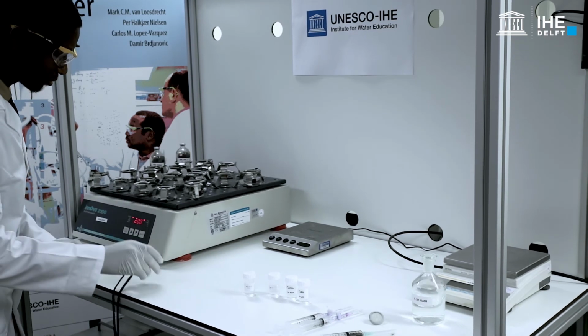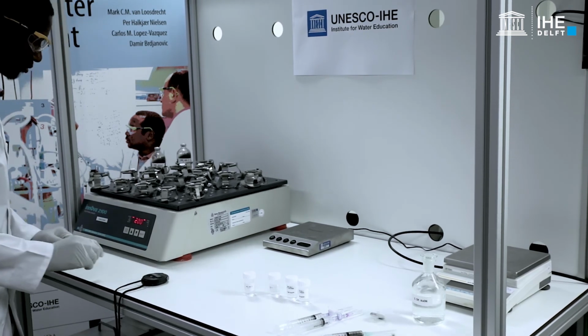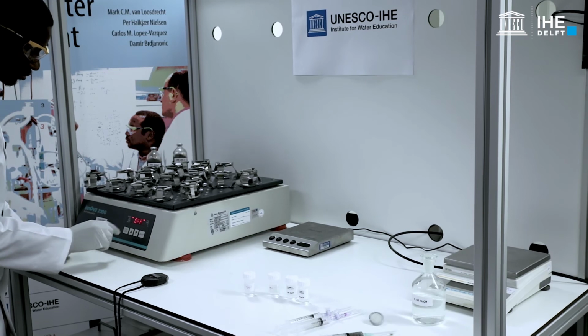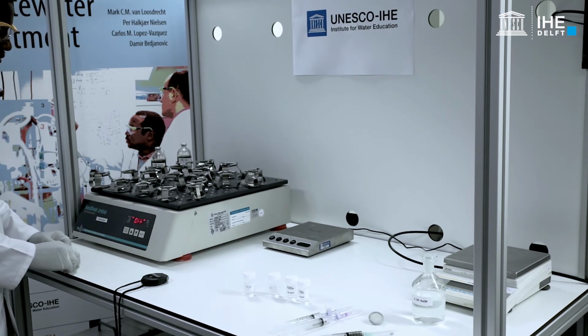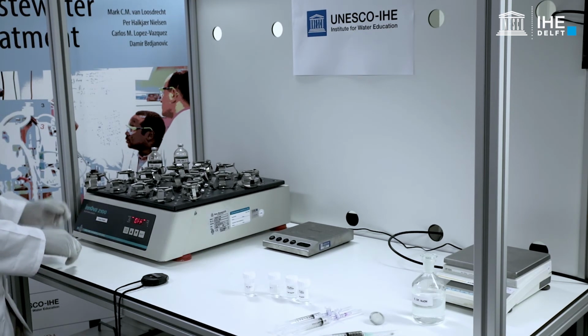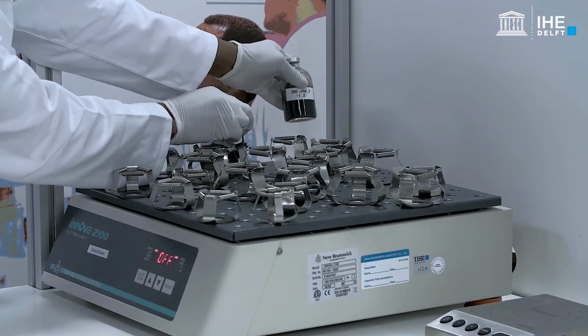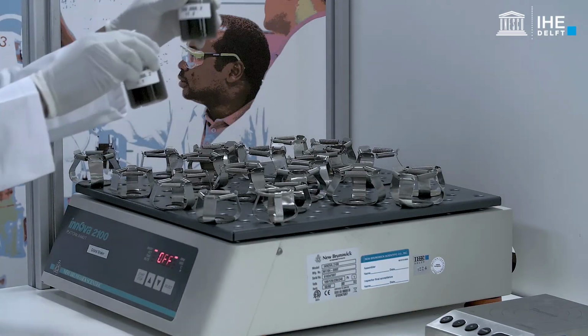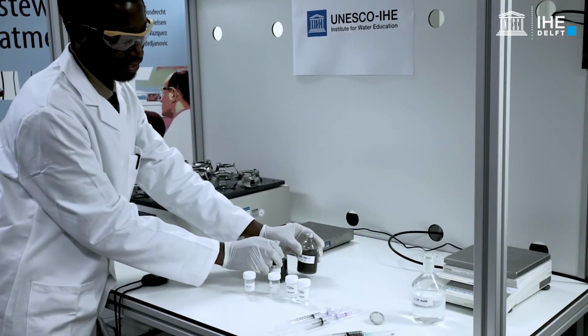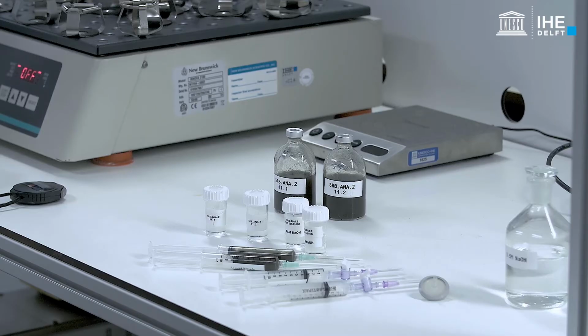At the end of the test, stop the shaker. Remove the last set of serum bottles. Collect the required gas and liquid samples for the corresponding analyses.